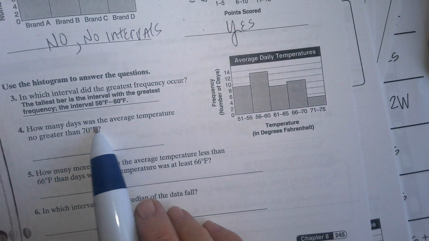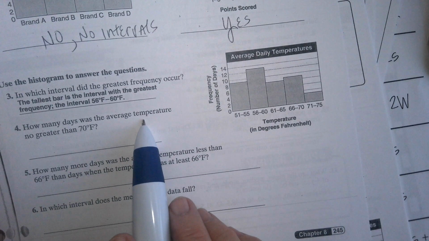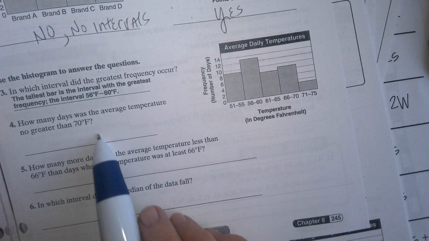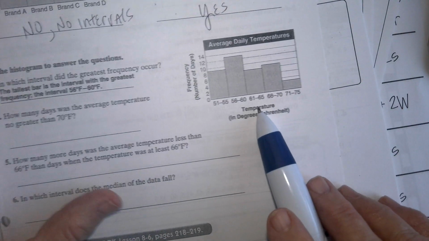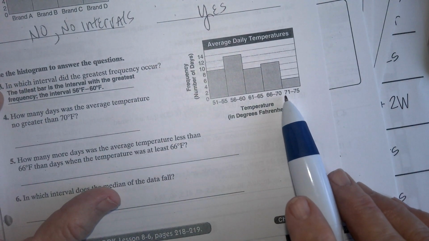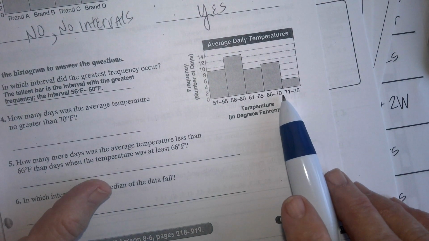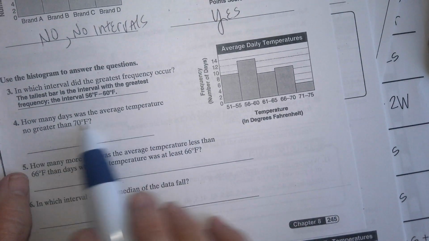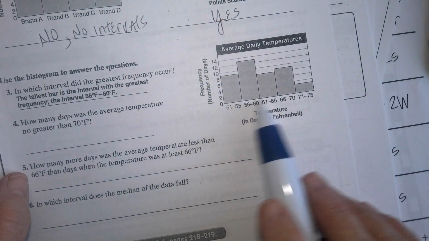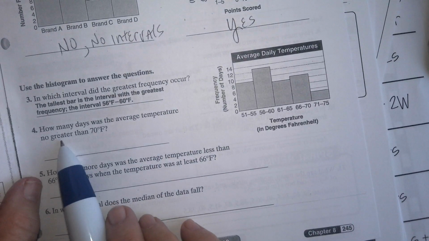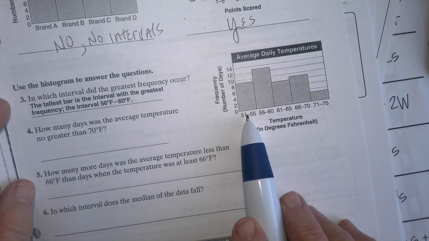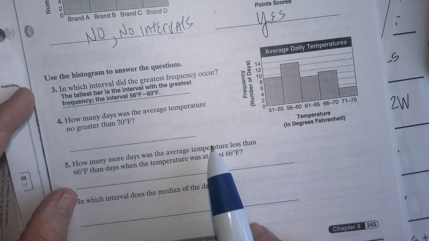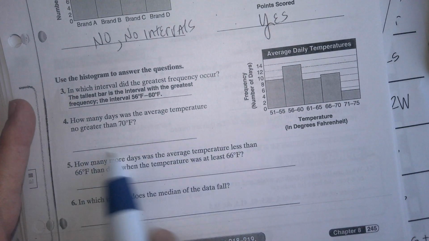How many days was the average temperature no greater than 70? Not greater than 70. Which one is not greater than 70? All of them except for the last day. Is this one greater than 70? No. Okay, they want it not greater. Is this one not greater than 70? Yes. What's confusing is the wording.